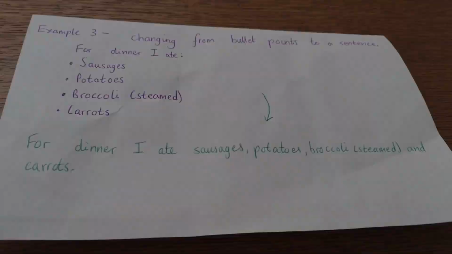Okay. So hopefully you found that helpful. Biggest thing to think about is the consistency with the capital letters at the start of your bullet points, as well as making sure you copy across all the punctuation. Okay, good luck with that, everybody.